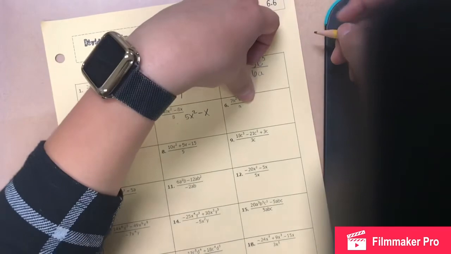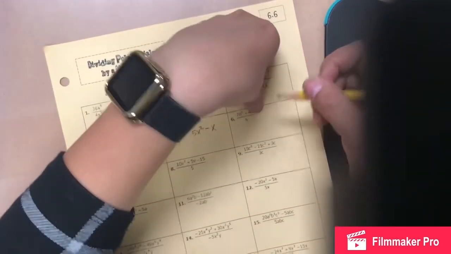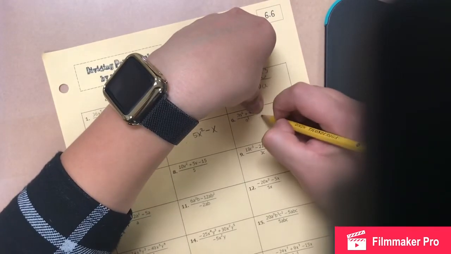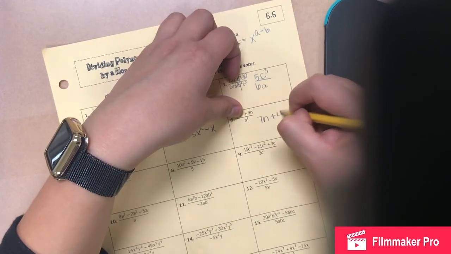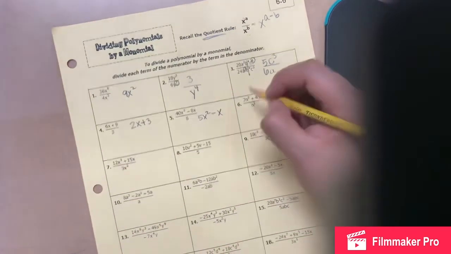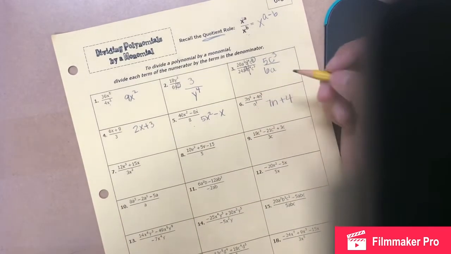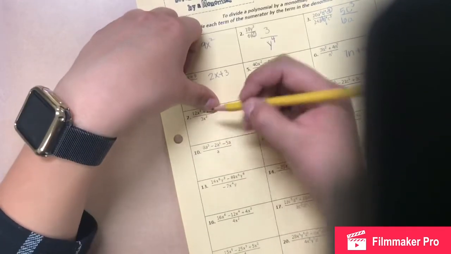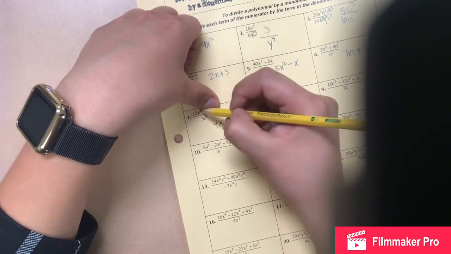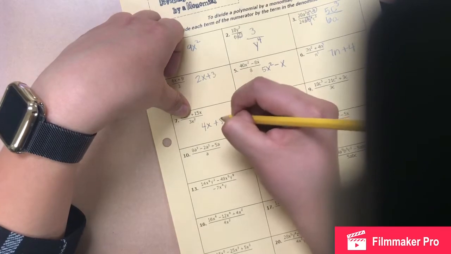Number 6, 7n squared divided by n. Remember, I just subtract my exponents, so it's just 7n. 4n divided by n is positive 4, because 1 minus 1 is 0, but n to the 0 power is just 1. So 1 times 4 is 4. Number 7, 12x cubed over 3x squared is 4x, because 3 minus 2 is 1. 15x over 3x is positive 5.